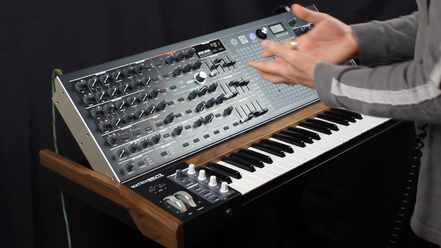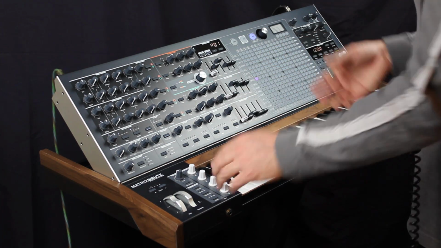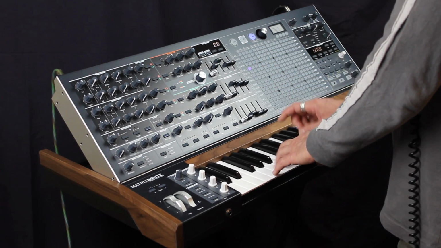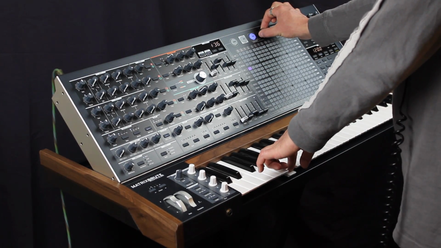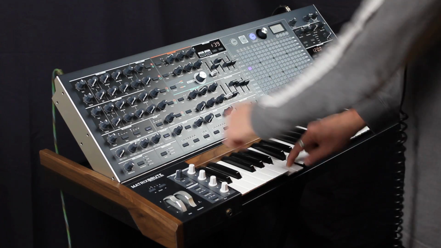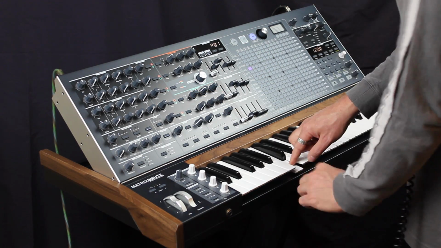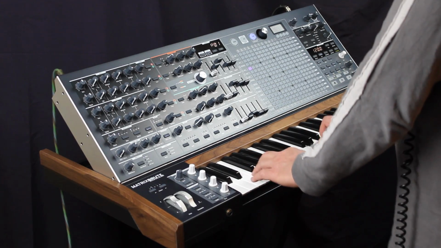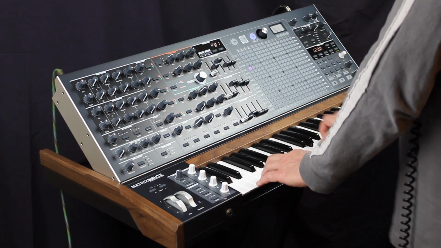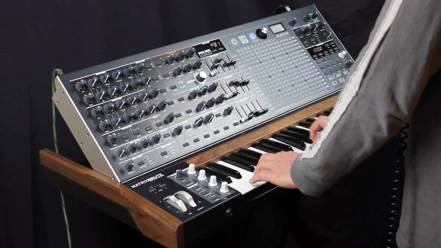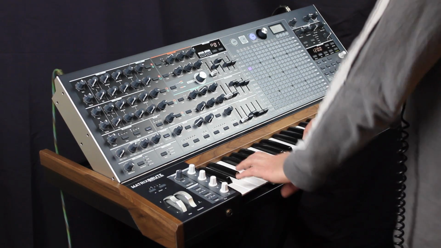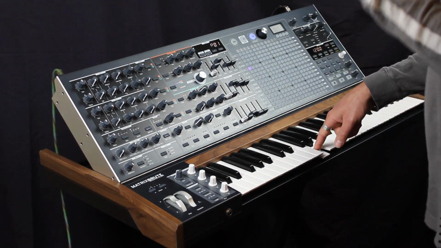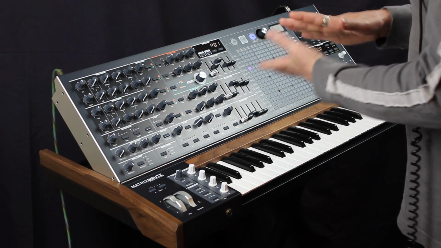Okay, so yeah, there's a lot going on. We just use the mod wheel, but of course we can use LFO. Wow. That's only one oscillator we're hearing.